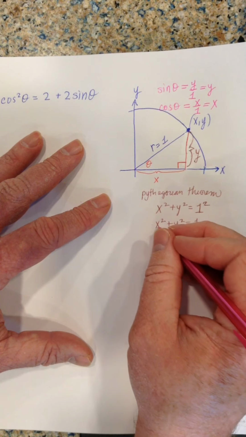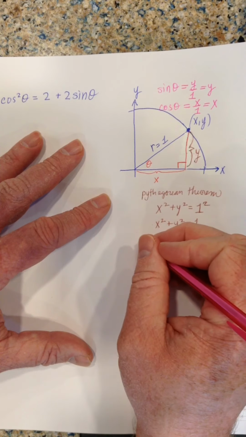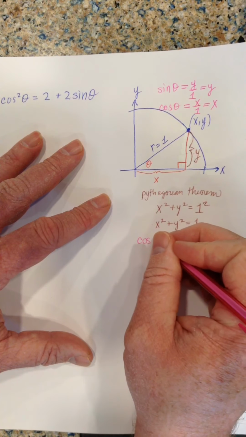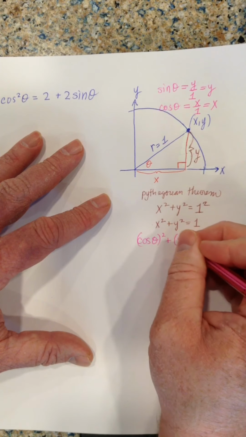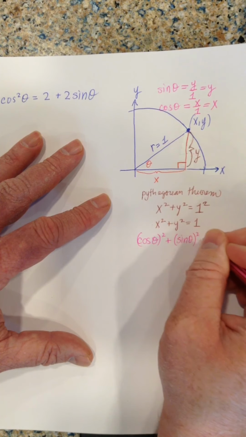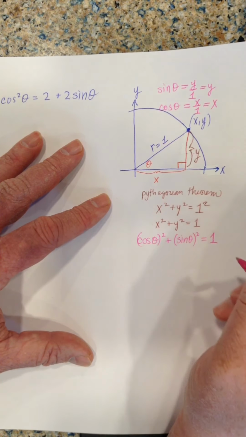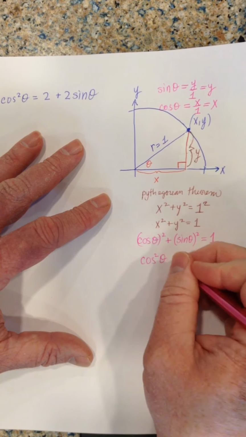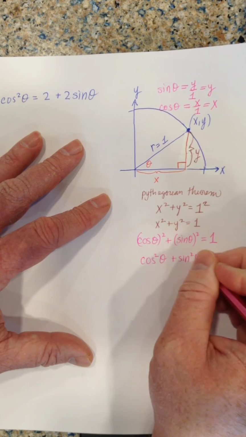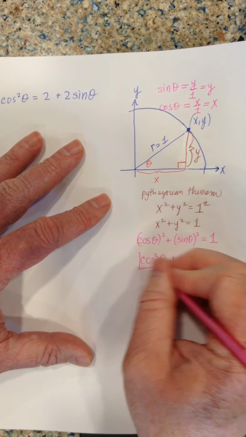So I could replace x with cosine of theta and square it. I could replace y with sine of theta and square it, and I know that that's equal to 1. Well, we can write that as cosine squared of theta plus sine squared of theta equals 1.